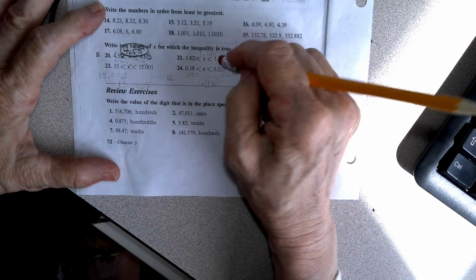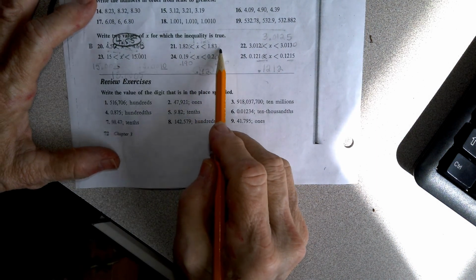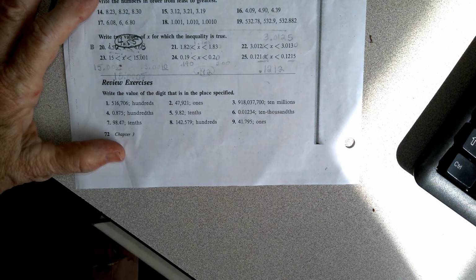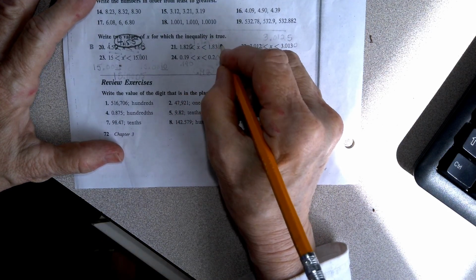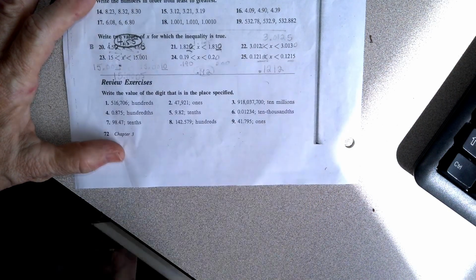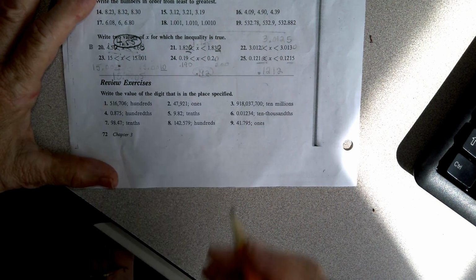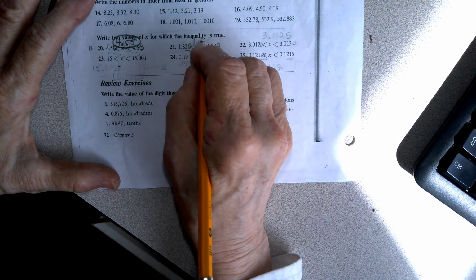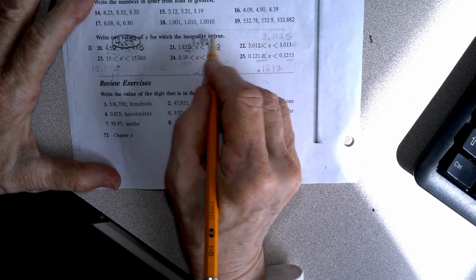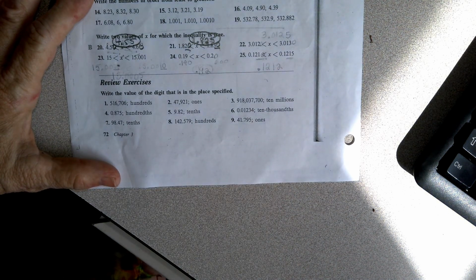So let's look at this one here. How can I name a number between 1.82 and 1.83? Is there anything? No. So what should we add? A 0. So now it's between 20 and 30. What's a number between 20 and 30? 25. So let's put the full number, 1.825. There we go. Okay, then you can find that next value.